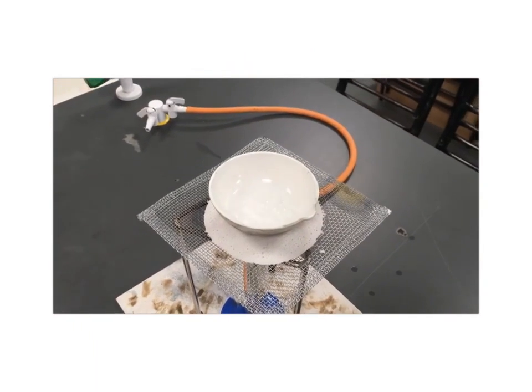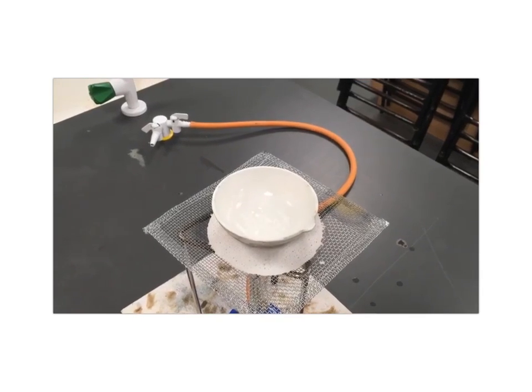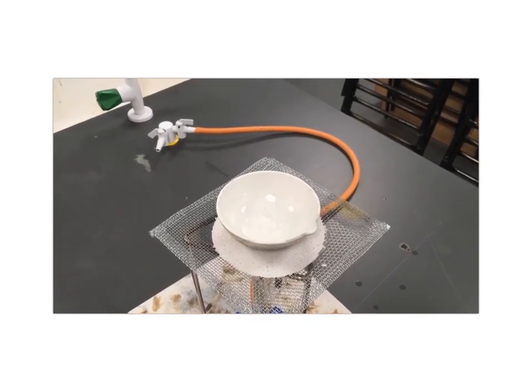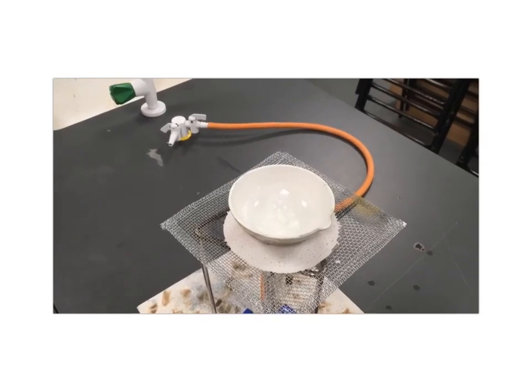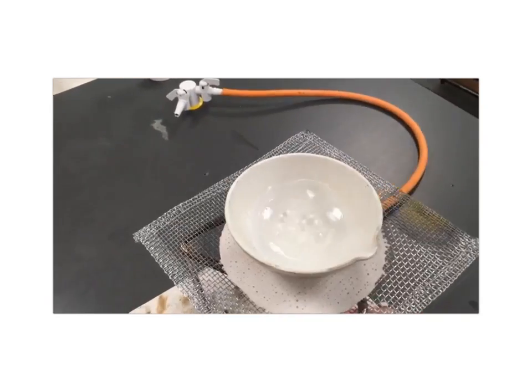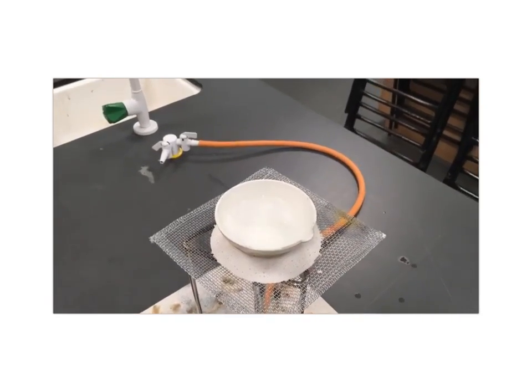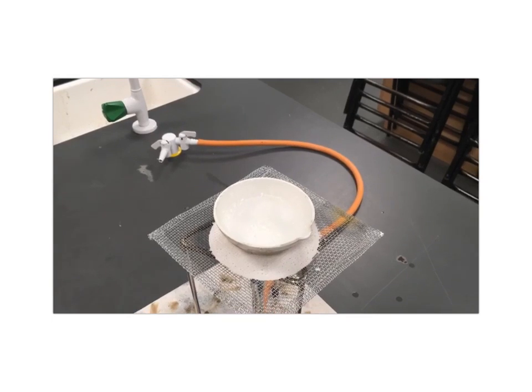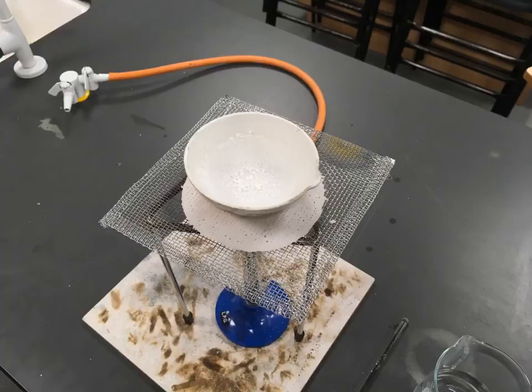So here we have a time-lapse video of the rest of the solution being heated up and the water evaporating. You can see the water evaporating here, and this is not real time, this is sped up, and you can see we're just left with the salt particles at the end. And here we have the final product, which is just our salt that we are left with.